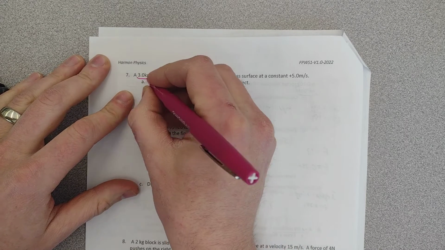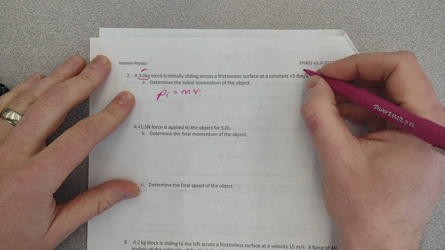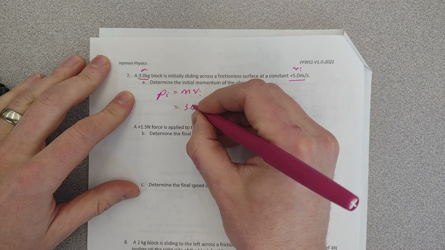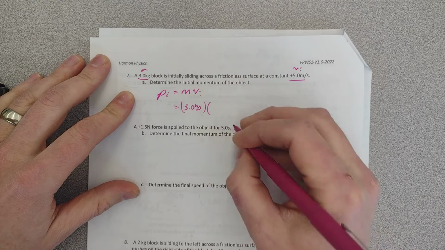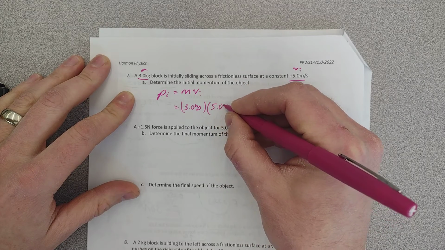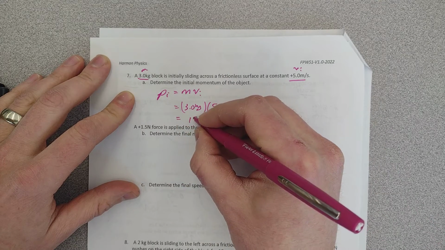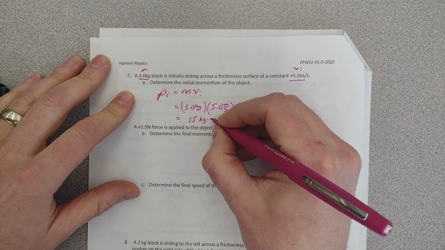So 3 kilograms, that's your mass. V initial is 5 meters per second. So 3.0 kilograms times 5.0 meters per second. So that's an initial momentum of 15 kilograms times meters per second.